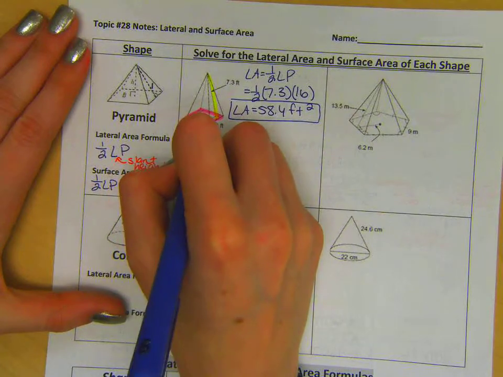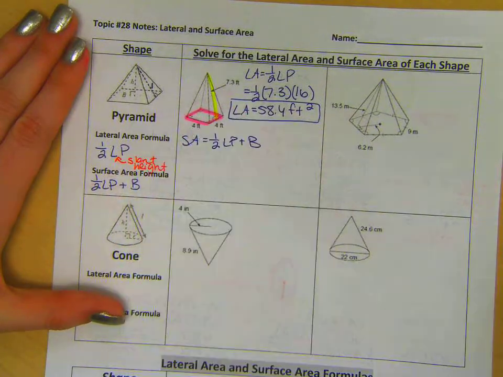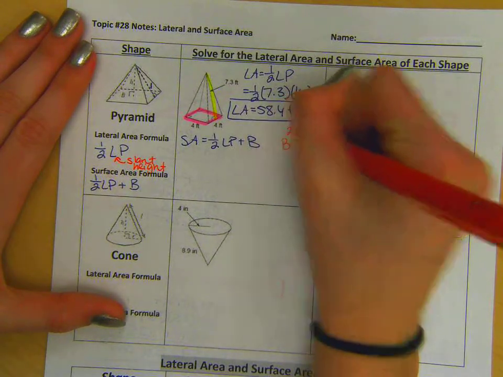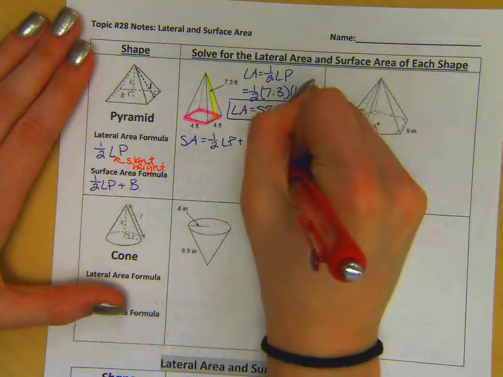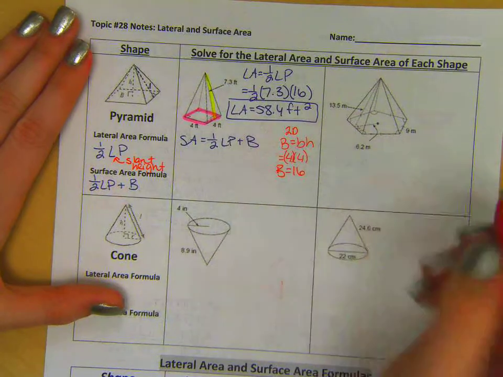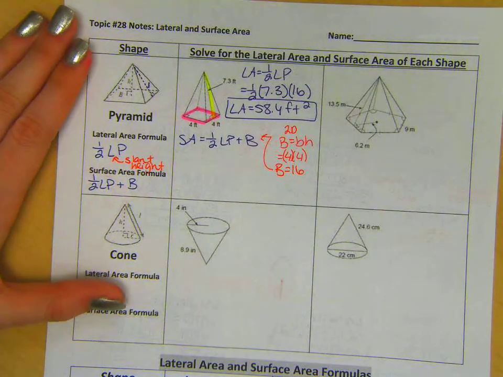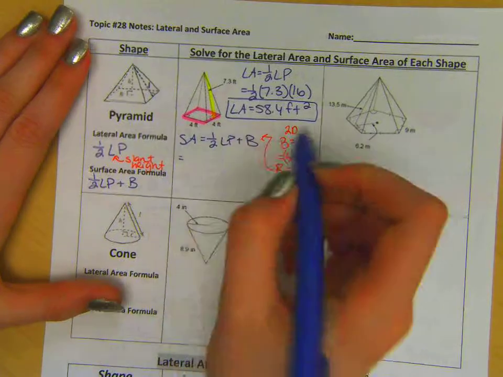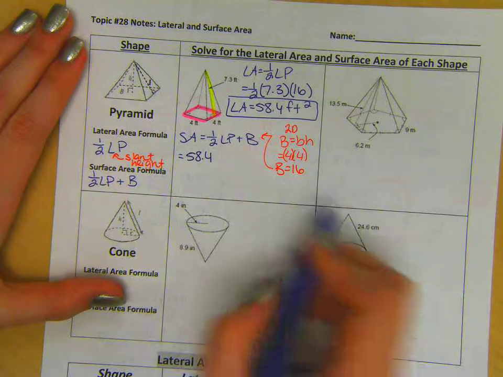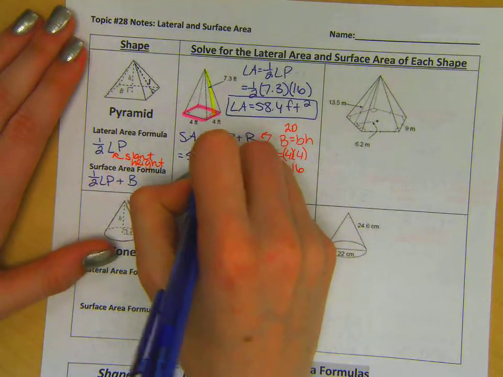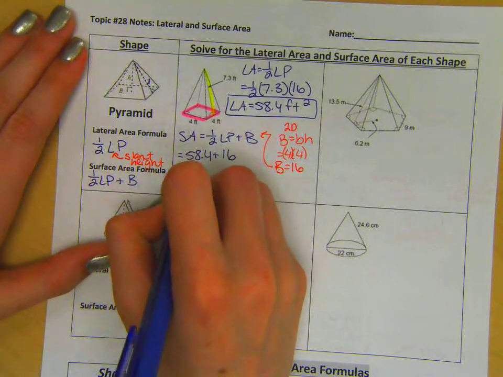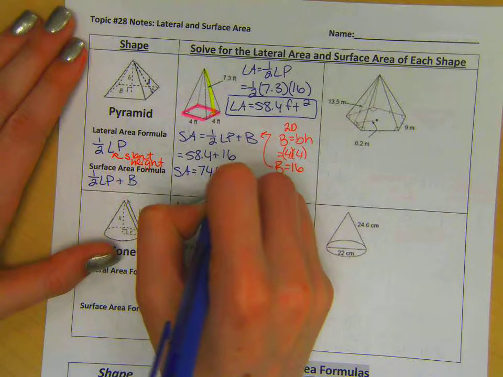All right, next up we've got our surface area, 1/2 LP plus capital B. Again, we have a capital B, so off to the side I'm going to think about my two-dimensional area. Base times height, 4 times 4 for our example here. So the area of the base is 16, and that B will get plugged in right here. I knew that from 1/2 LP from earlier. We already found that that was 58.4. So to save on some space, I'm just going to copy that number over. And then I'm going to add 16 to it from the area of the base that we calculated. So overall, the surface area is 74.4 feet squared.